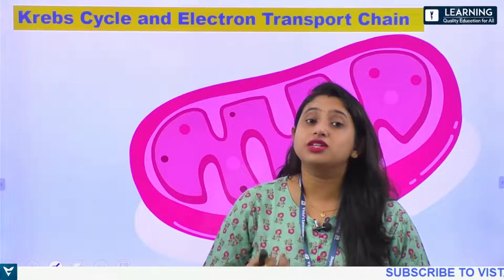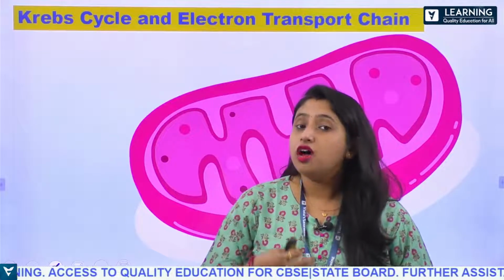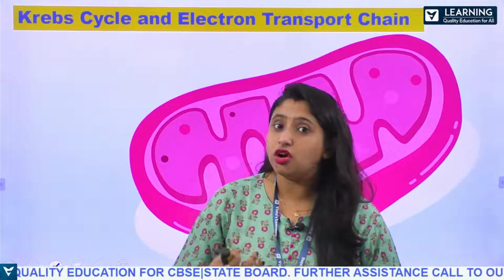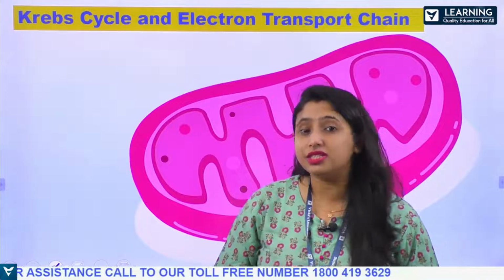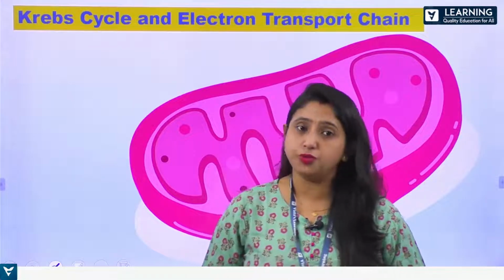That is, oxidation of electrons will take place basically. Electrons will be transferred through various protein complexes. Inside the mitochondria there are various protein complexes where the transfer of electrons, that is oxidation of electrons, takes place. So we will get the end product, that is how ATP is synthesized by the oxidation of electrons. First we will learn the Krebs cycle, then we will look into oxidative phosphorylation or the electron transport chain.